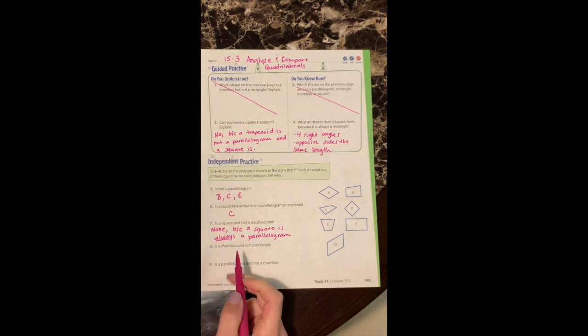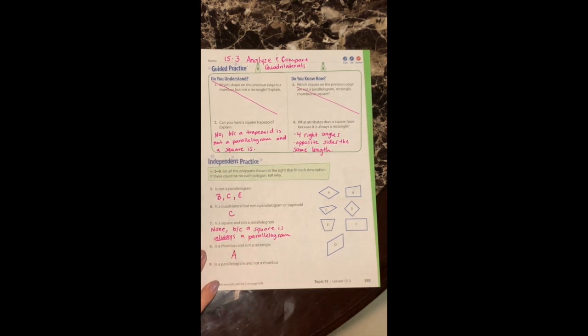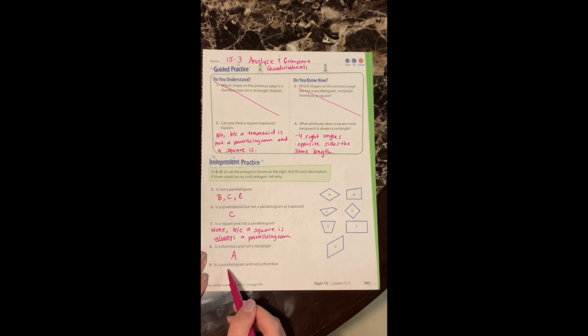All right. Which one of these shapes is a rhombus, but it's not a rectangle? So it is a rhombus, which means all of the sides are the same length, but it doesn't have 4 right angles. That one was polygon A. This one right here. All of these sides are the same length, but these are not perfect square corners like this one is, okay?